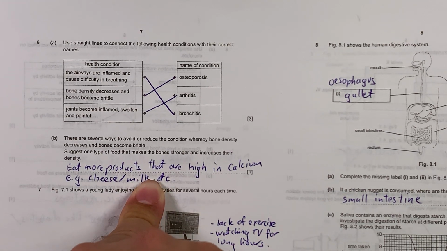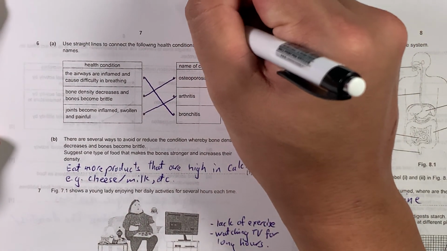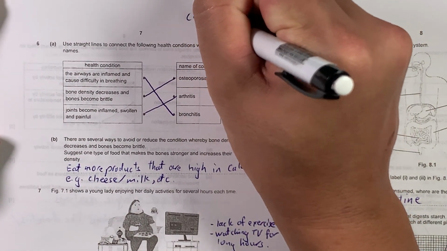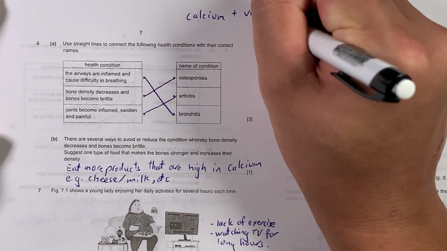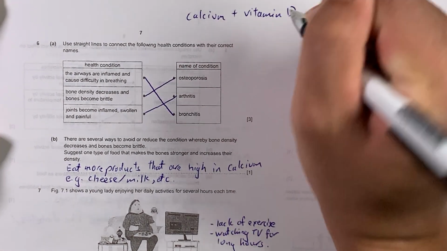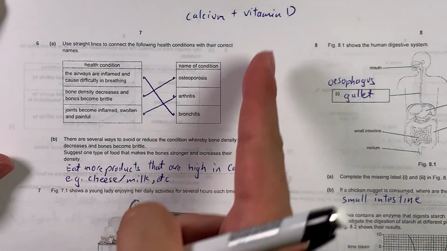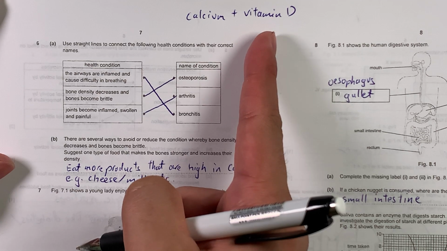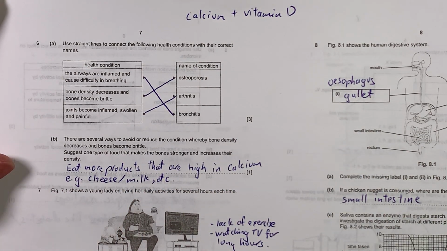Okay, basically, sorry, if you have forgotten, we also need to understand that calcium and vitamin D go hand in hand. So other than this, which has high calcium, you can also suggest food with high vitamin D. So what are food that has high vitamin D?